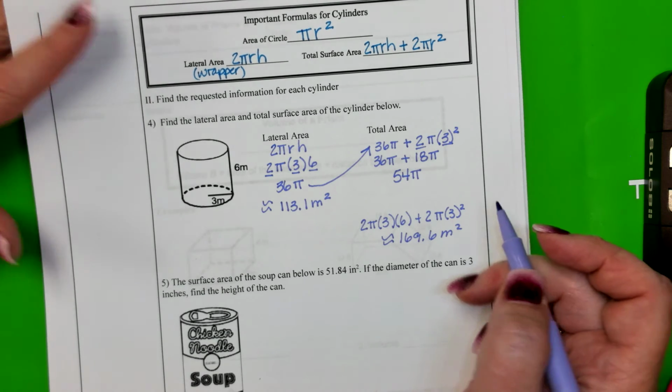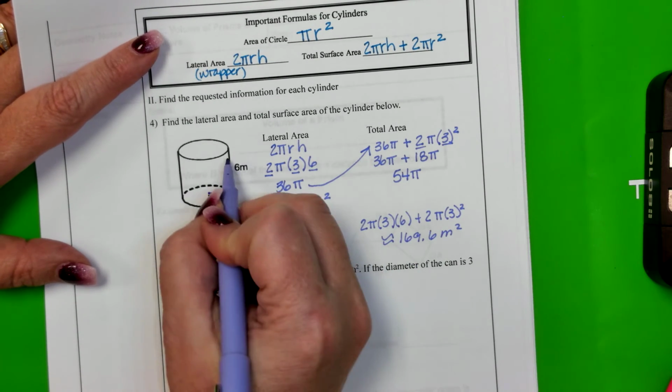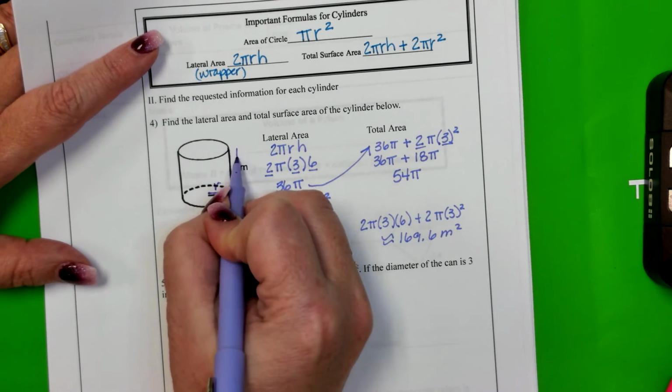So just pay attention to which one, because it's the radius that gets squared, not the height, right? That's your radius, that's your height.